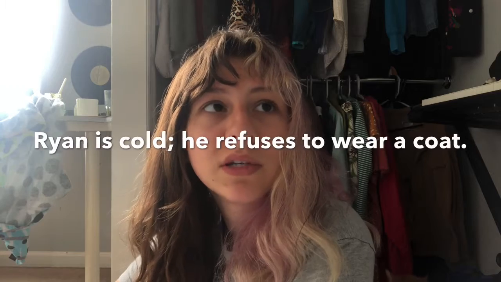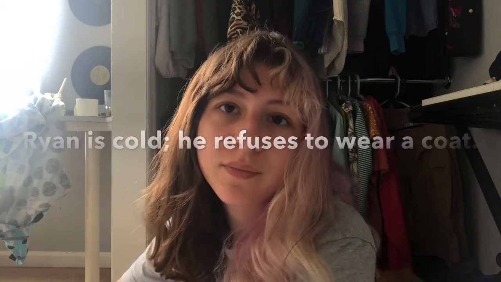In that instance, the conjunction but would work, because if you said and he refuses to wear a coat, it wouldn't really make sense. It's kind of just explaining how he refuses to wear a coat even though he's cold, which is kind of ironic. And then a semicolon. So Ryan is always cold, semicolon, he refuses to wear a coat. All of those would work, and all of them are great.